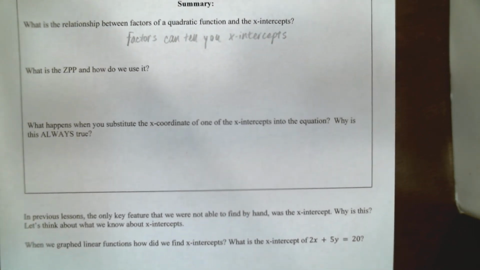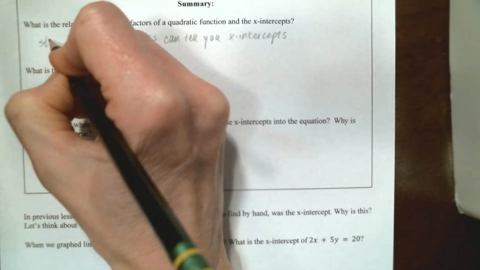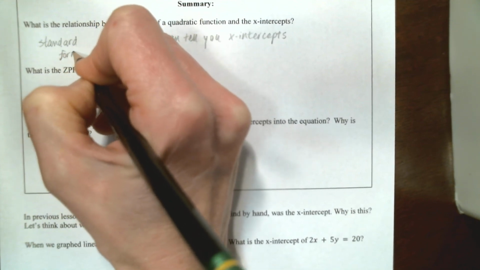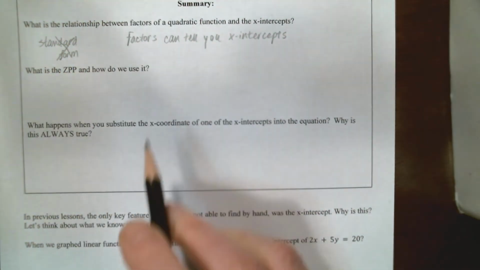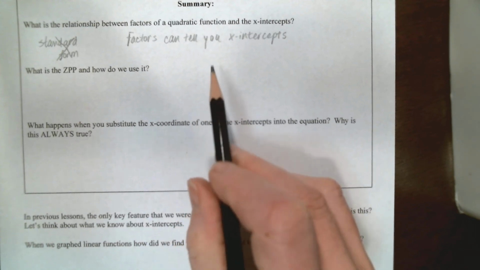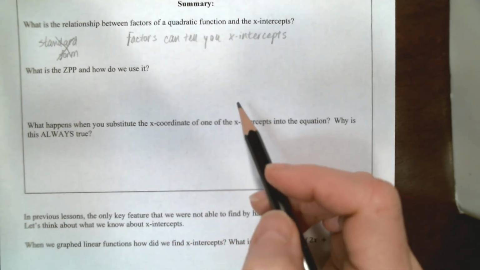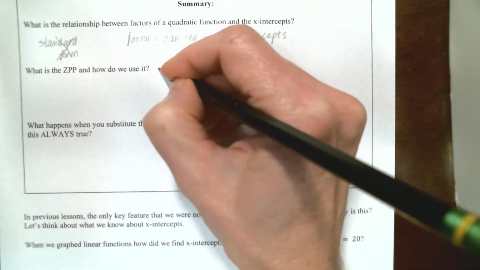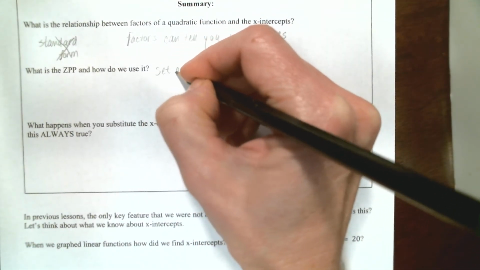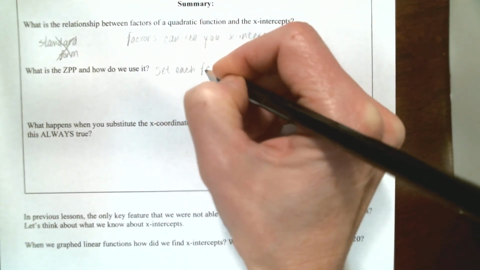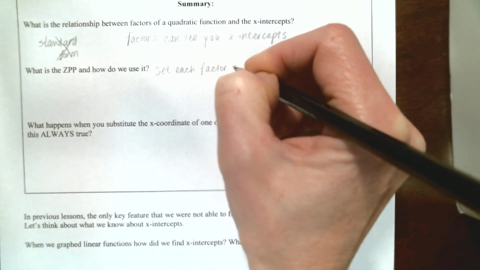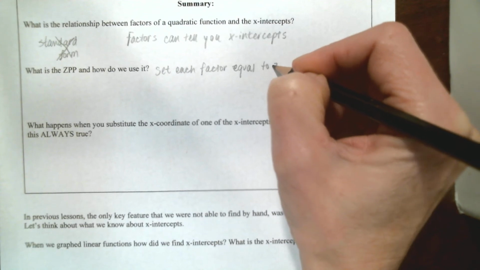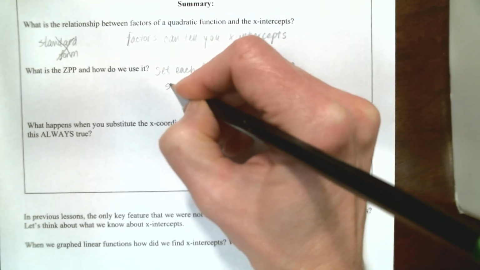Standard form won't work. So instead, we need to have the factored form so that we can find those x-intercepts. What is the zero product property and how do you use it? You set each factor equal to 0 and solve for x.